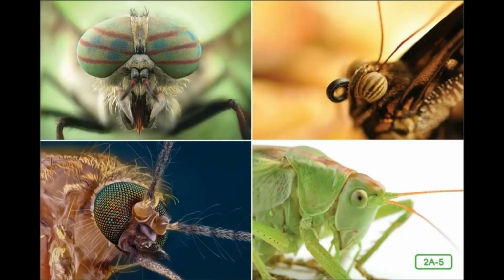What do you notice about the heads of these common insects? Do they look anything like yours? Do they have eyes? Yes, they do, but they are different from your eyes. For one thing, many insects have more than 2 eyes.